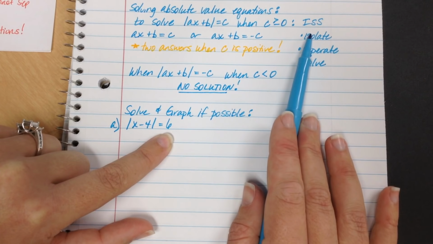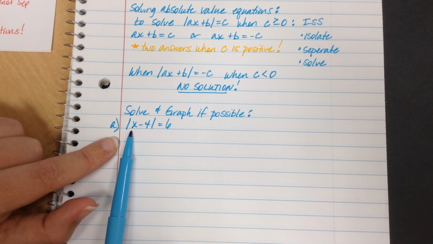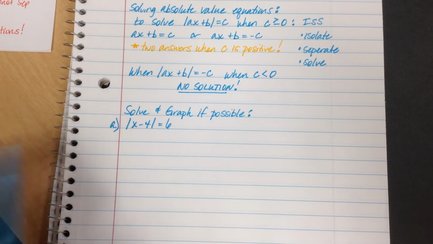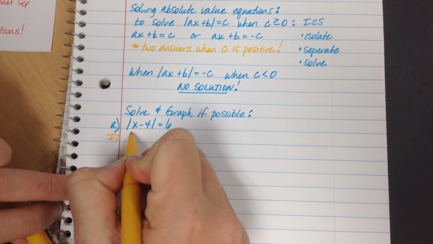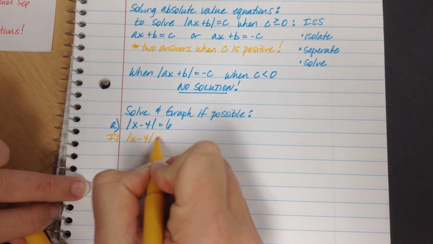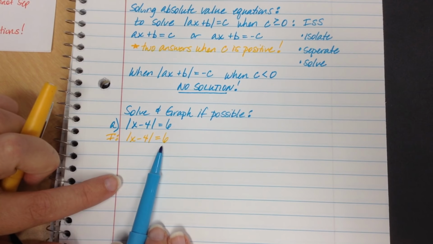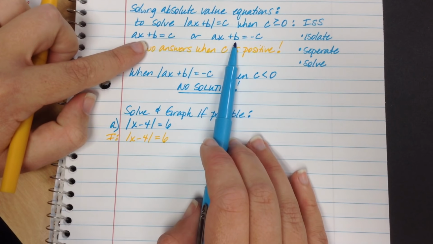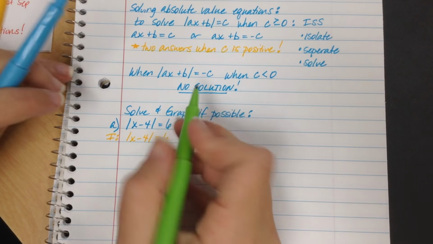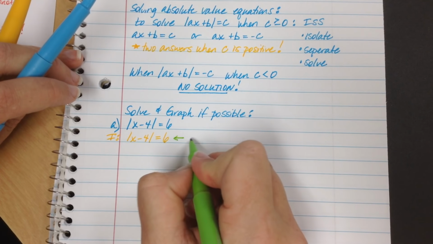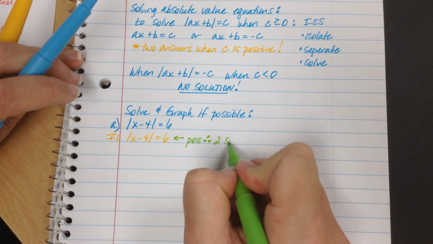We're isolating the absolute value bars, meaning the only thing on this side of the equation should be the absolute value bars. In this case, we are already isolated. Because c is positive, I know that I'm going to have two solutions.